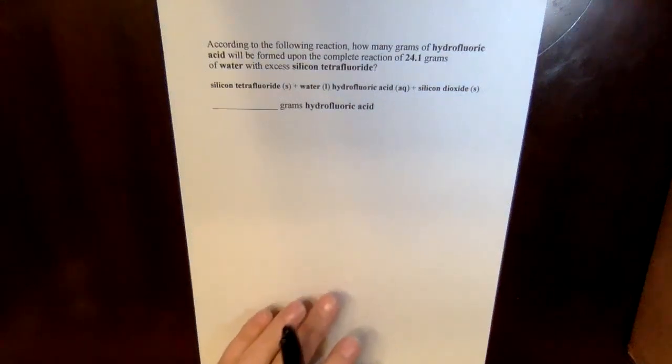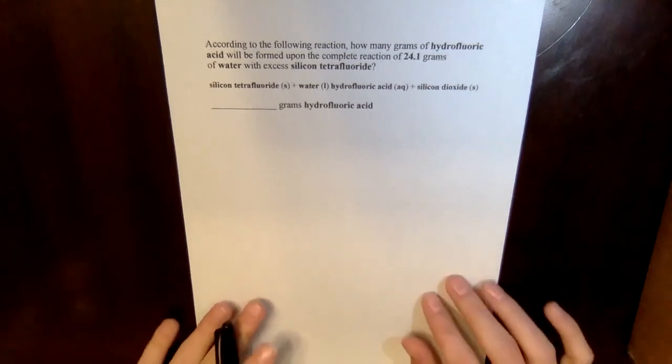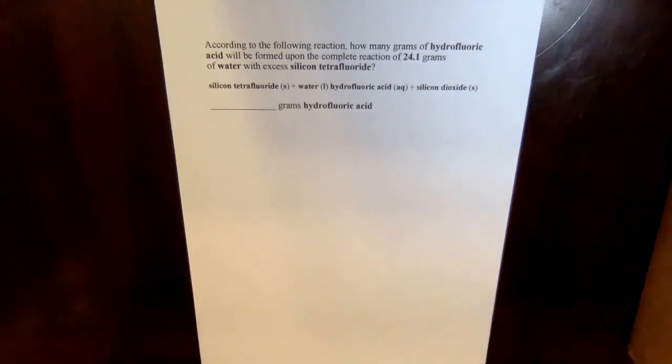Alright folks, here we have a traditional stoichiometry problem. This is one that a lot of us are still a little concerned about, and I know it is difficult. So let's look at one. According to the following reaction, how many grams of hydrofluoric acid will be formed upon the complete reaction of 24.1 grams of water with excess silicon tetrafluoride?